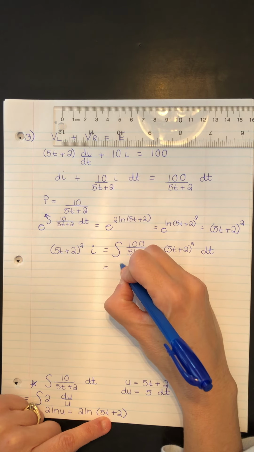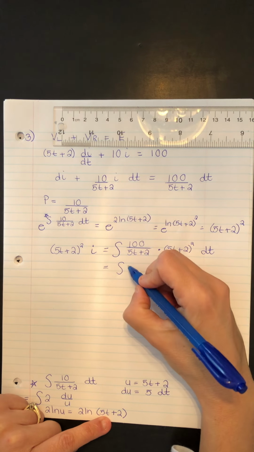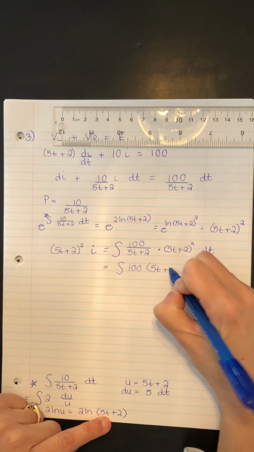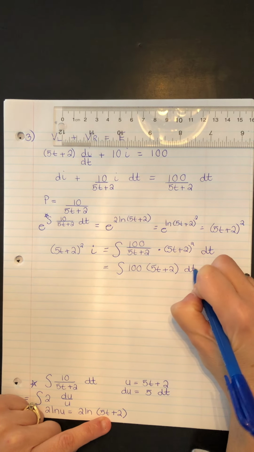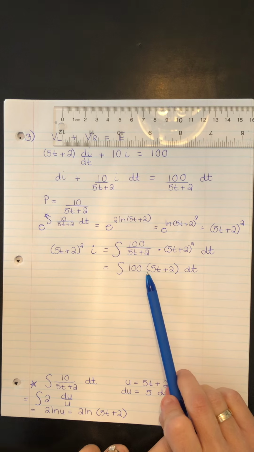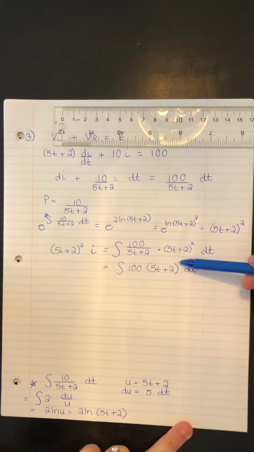And it's up to you whether you keep the 100 after the integral sign or before the integral sign. It's kind of a matter of preference. Like that. And now to integrate this, you kind of have a choice. You can use a u substitution. And I say you have a choice, and that's because the exponent is 1.